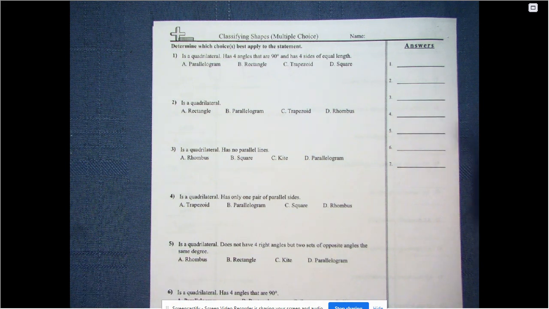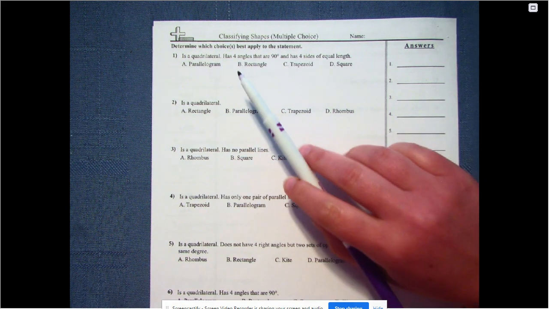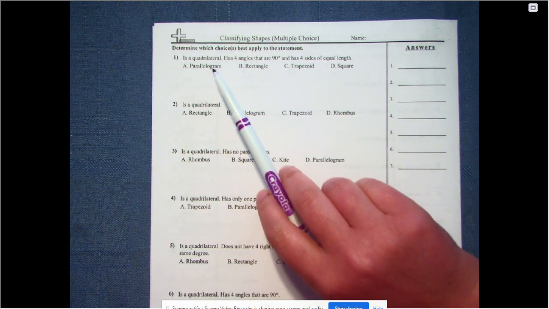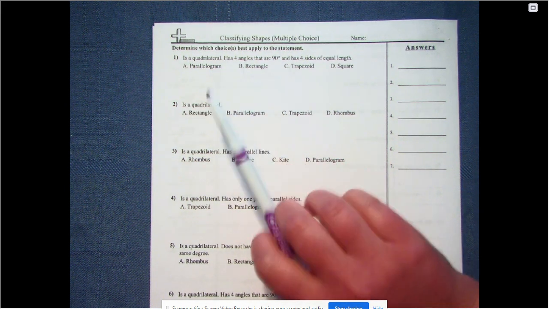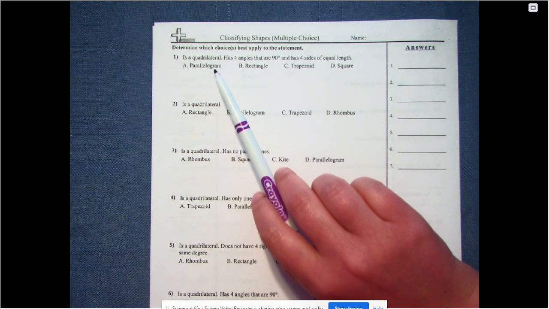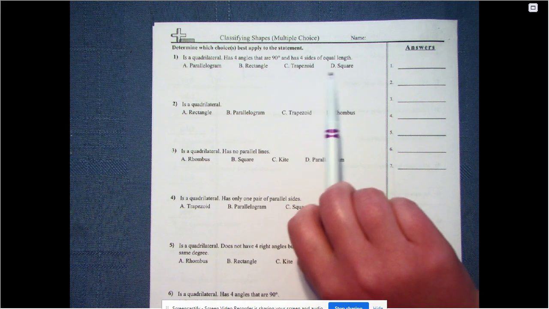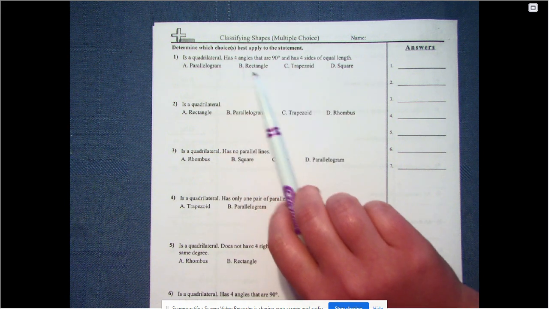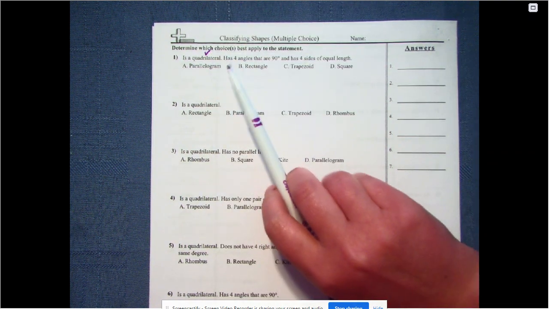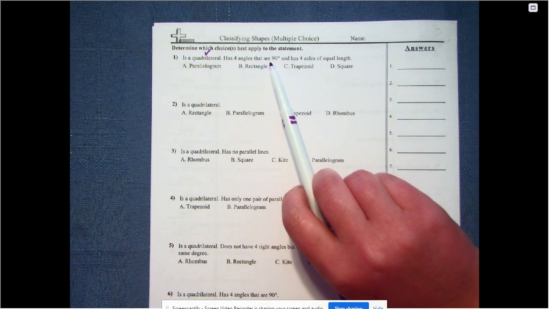So we're going to make sure that we eliminate responses. So let's look at question 1 on page 3 together. Blank is a quadrilateral, so we're trying to determine the shape. So I'm going to look through it. Are there any examples of non-quadrilaterals? Nope, so I can't cross any off yet. So we're going to check off. All of those are quadrilaterals. It has 4 angles that are 90 degrees.